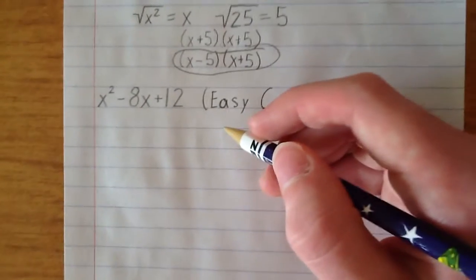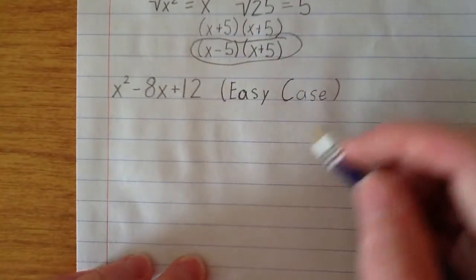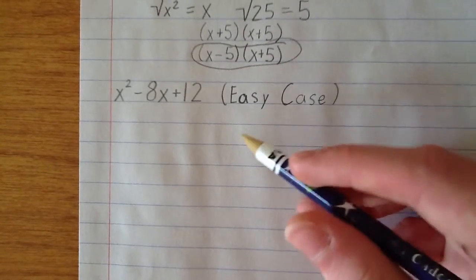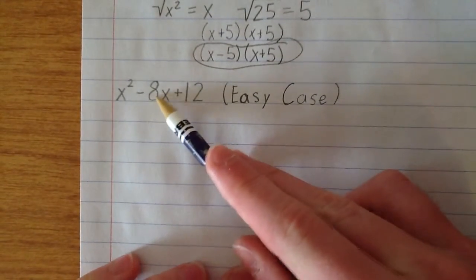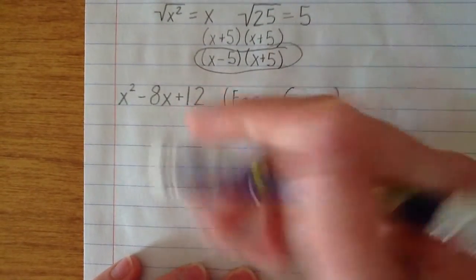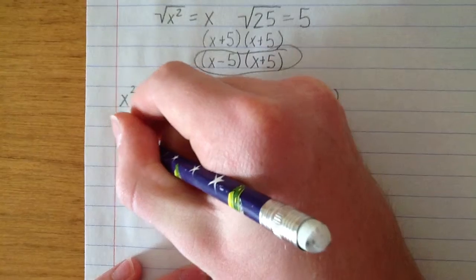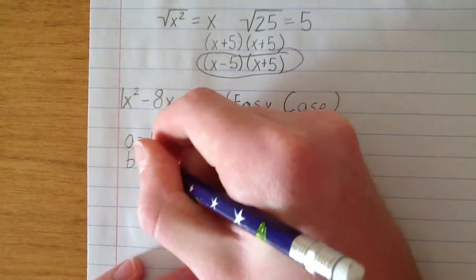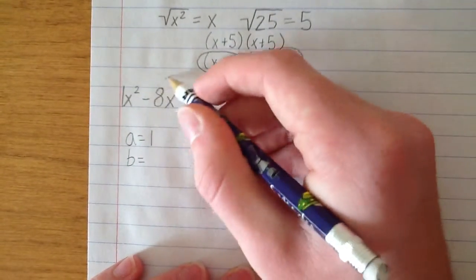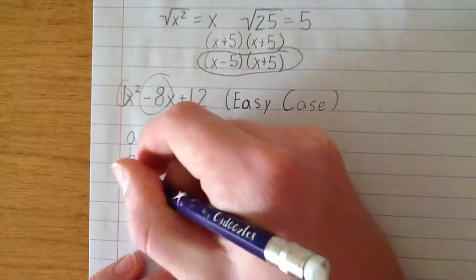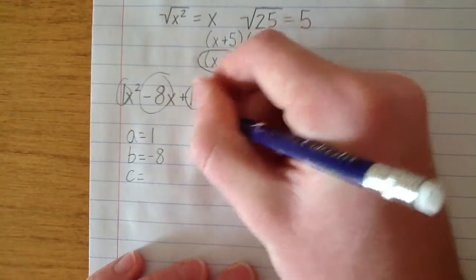So then for our last one, which is our easy case, we have x to the second minus 8x plus 12. First we're going to figure out what our a, b, and c are. Our a is 1, because we would have a 1 right here. Our b is negative 8. And our c is 12.